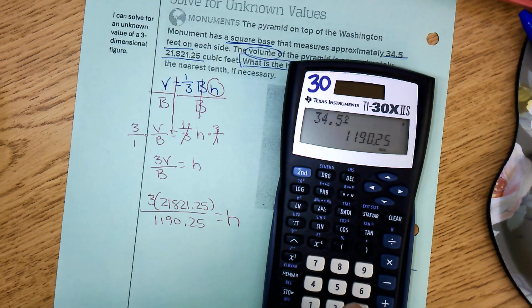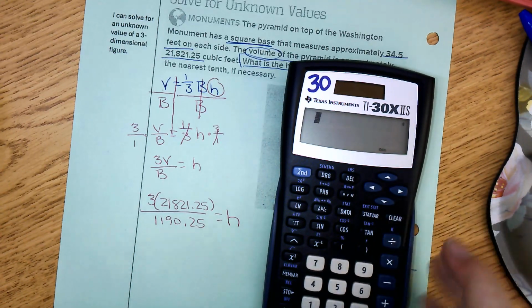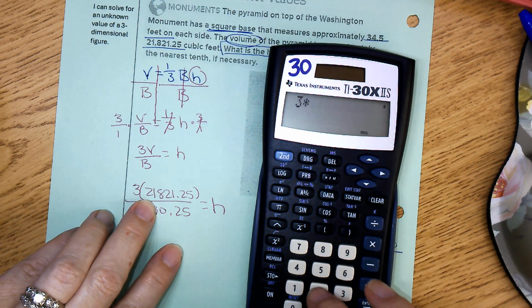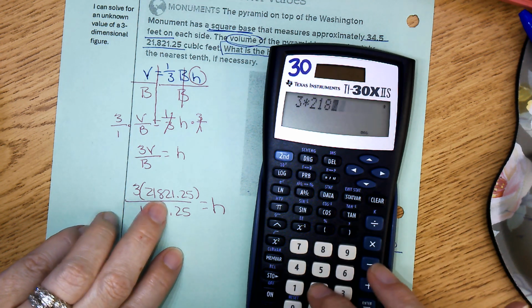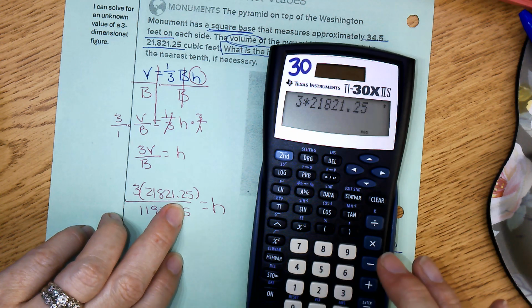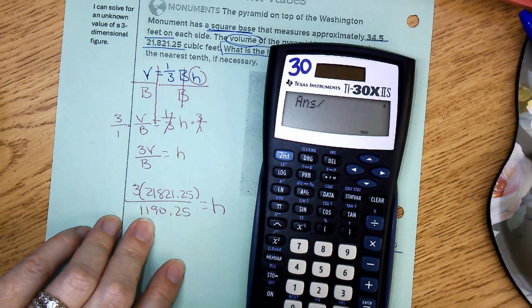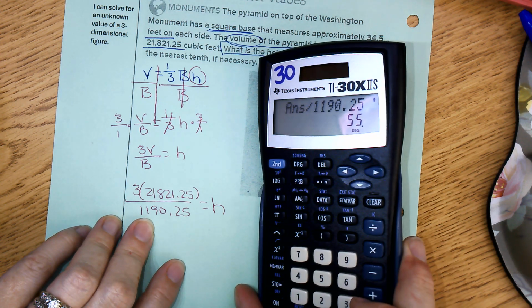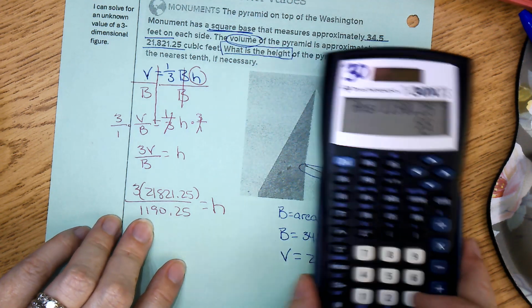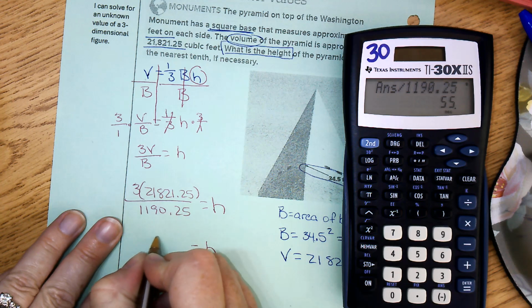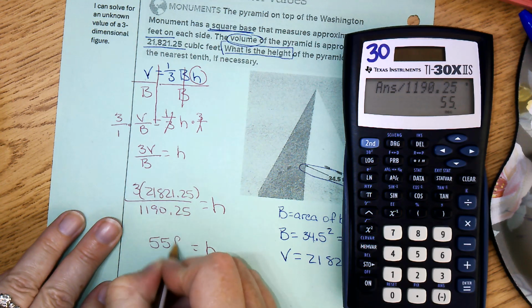Let's figure that out. 3 times the volume, 21,821.25. I typed it in right. Cool. Then we divide that by 1,190.25. H equals 55 feet.